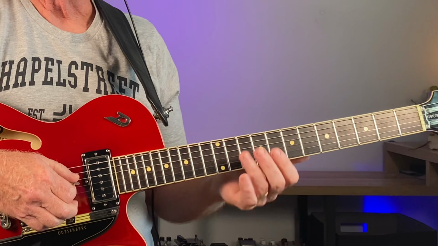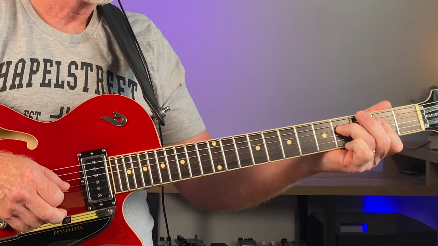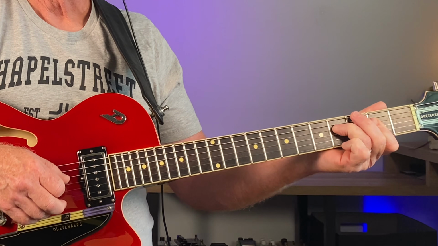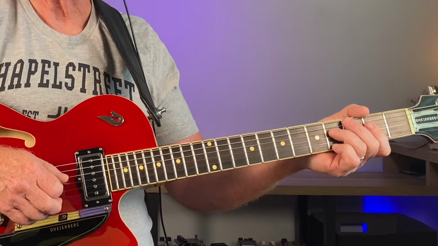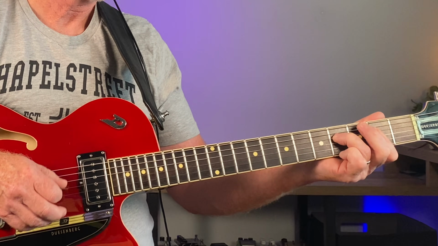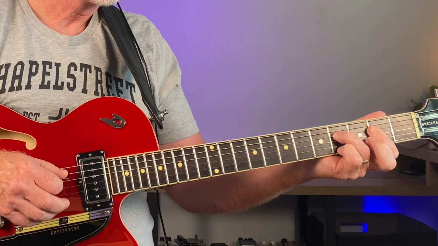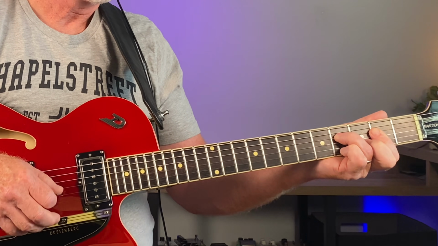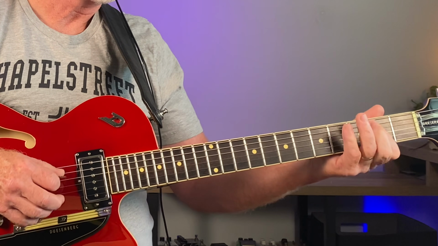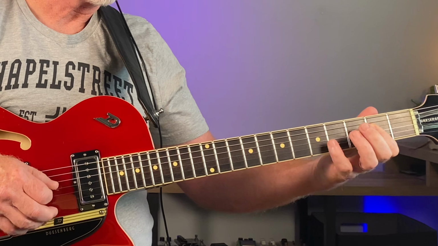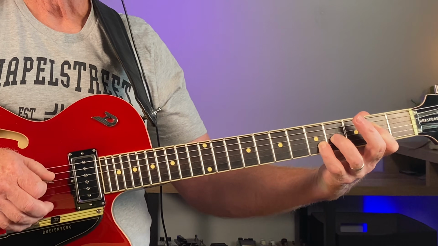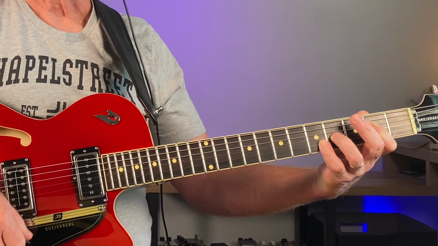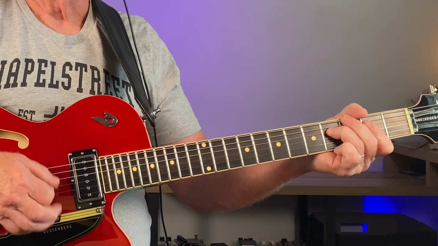And the same for the lower register. A lot of times I'll use that for rhythm. I can even do some picky things. Or just a chunky rhythm.